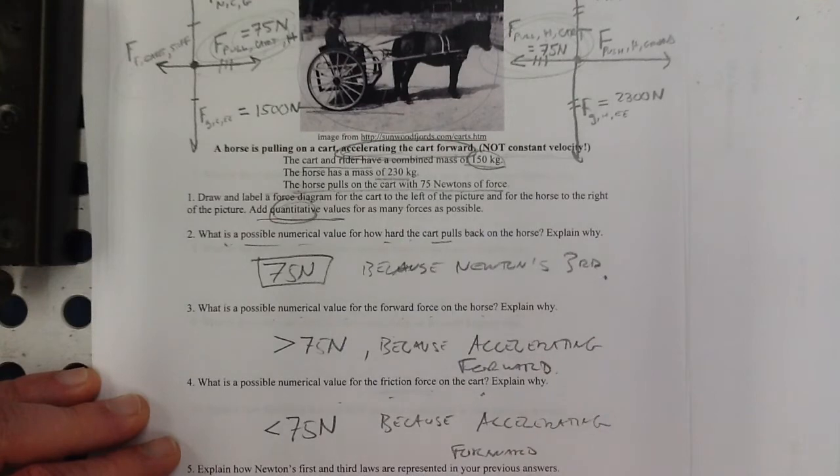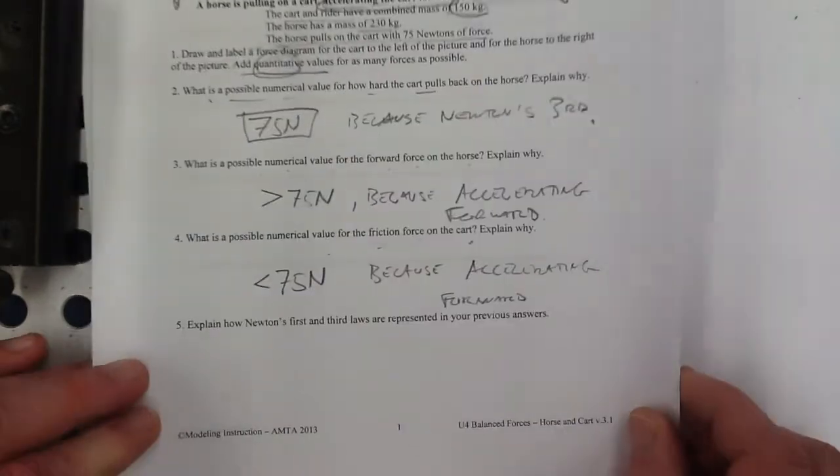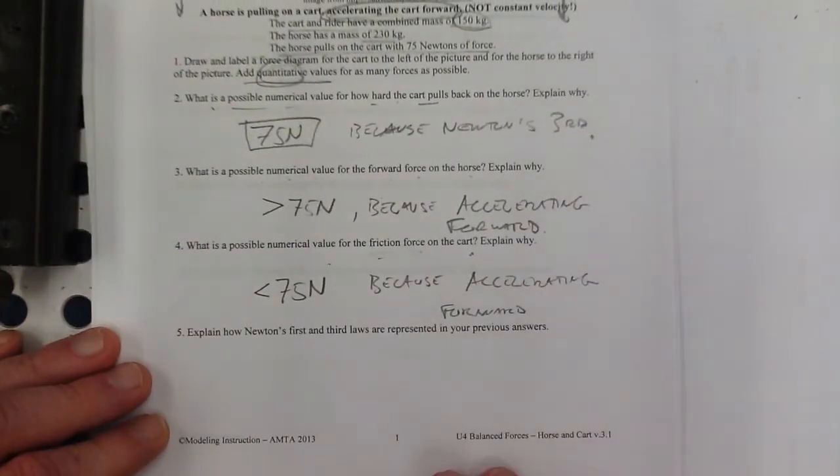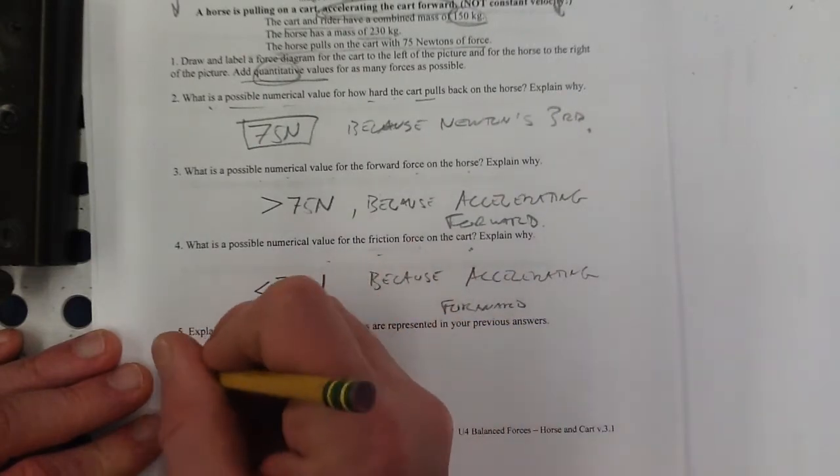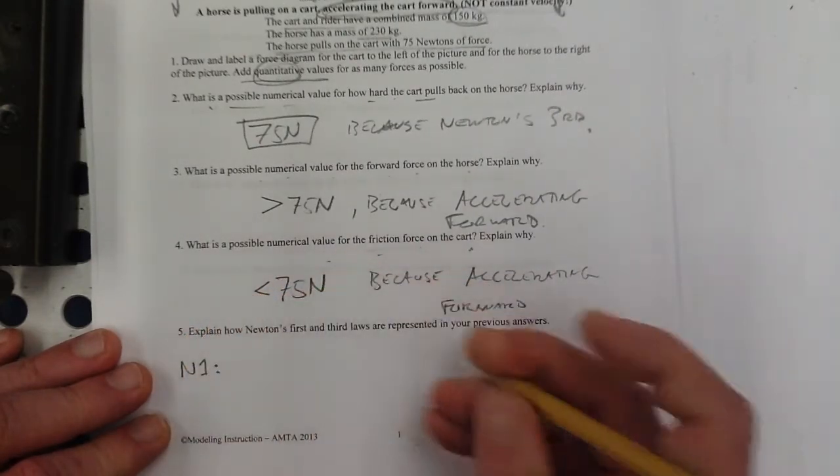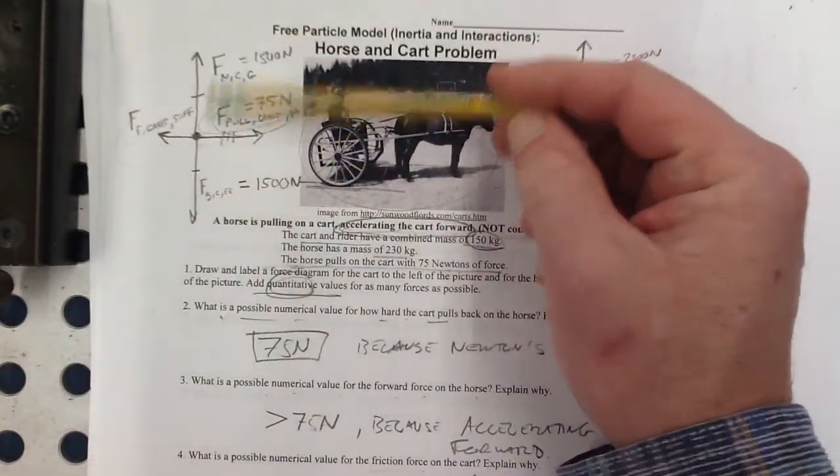Explain how Newton's first and third laws are represented in your previous answers. Newton's first law is just things keep doing what they're doing. We could say there's no motion in the up-down direction, so that's how we knew that those forces were balanced.